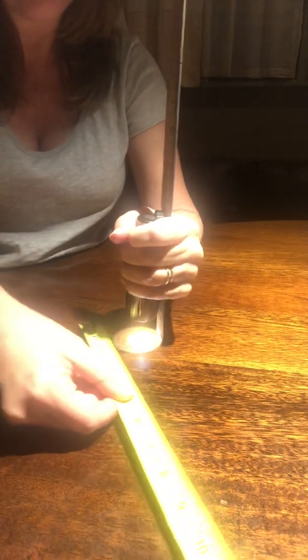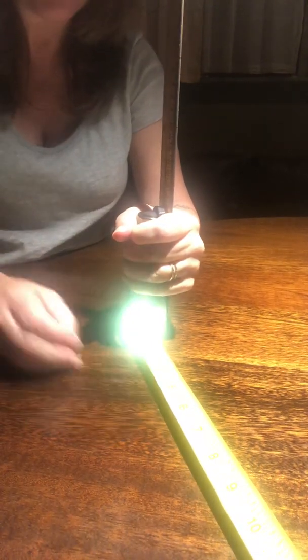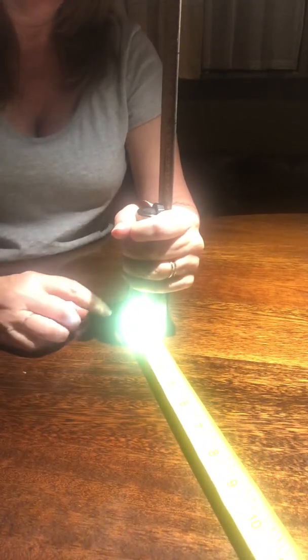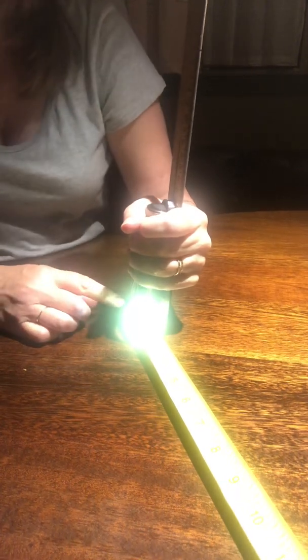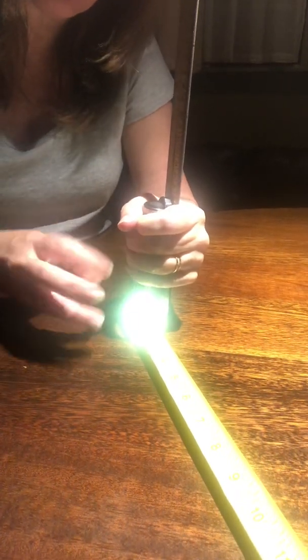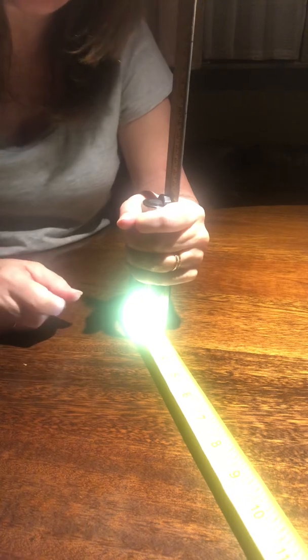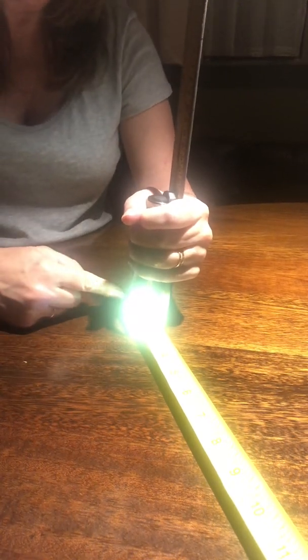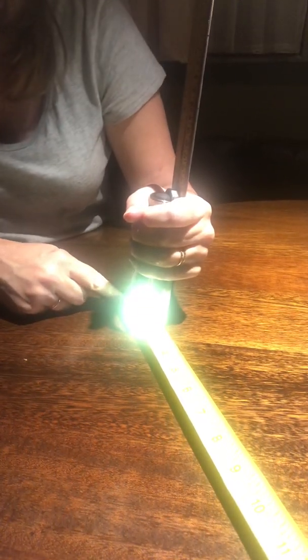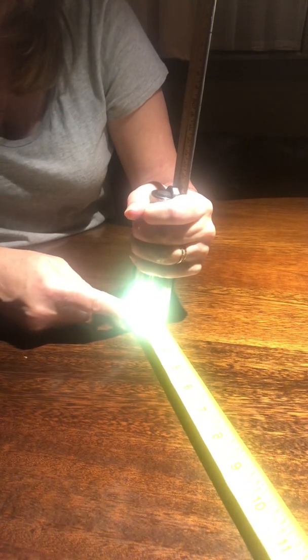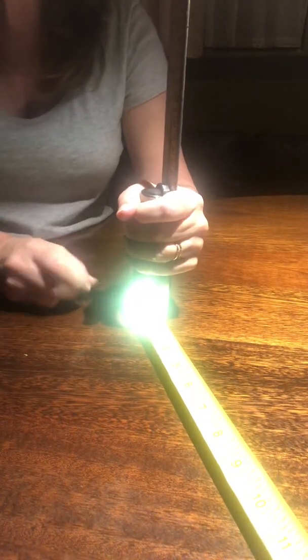So what I'm going to do is take my tape measure here, and I'm going to measure across the surface of the beam of light. Now, obviously, I can see in my camera that this is just like a big glowing mass to you. You can't really see it. But what I'm going to do is measure from one side of the beam to the other side of the beam.